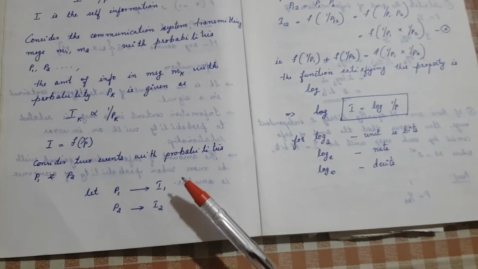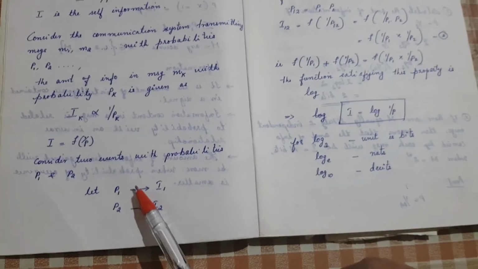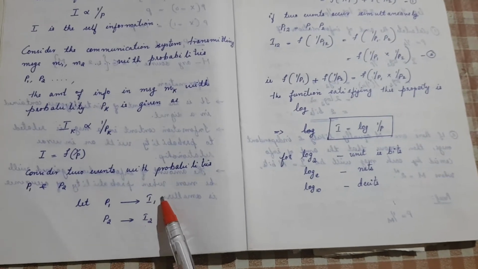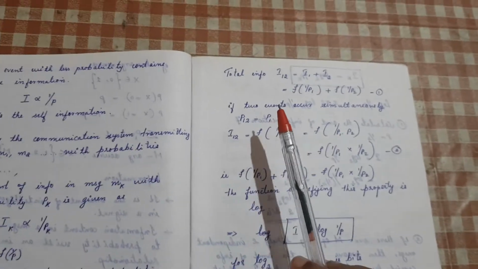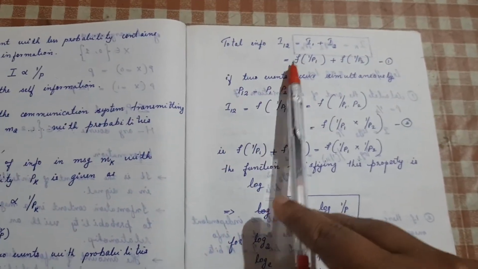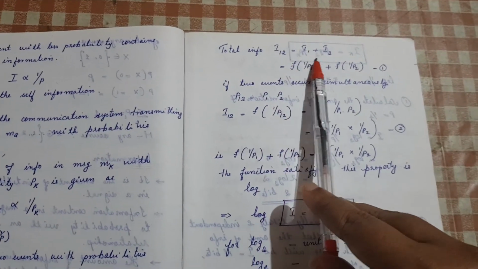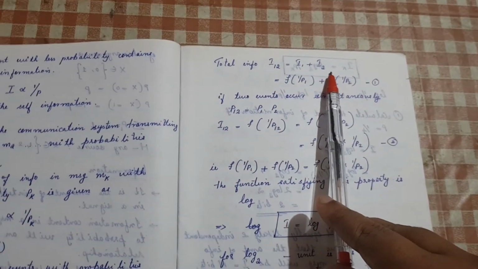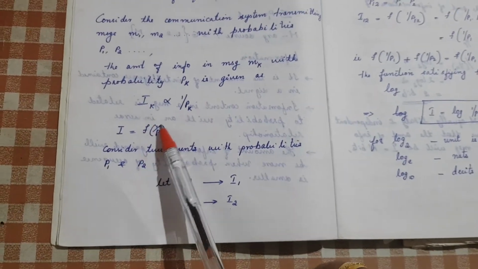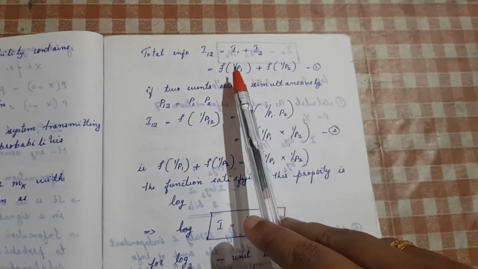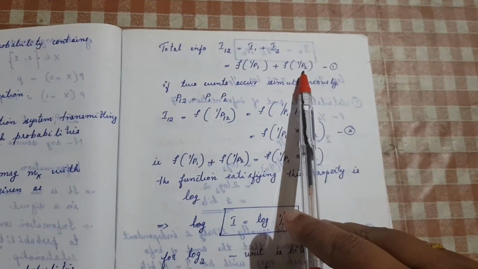Now we need to find out what this function is that relates I and P. For that, you can consider two events with probabilities P1 and P2, where P1 is conveying a self-information I1 and P2 is conveying a self-information I2. Now, the total information you get from these two events can be written as I1 plus I2. As we already know, I is related to P as a function of 1 by P, you can write this as f of 1 by P1 plus f of 1 by P2.